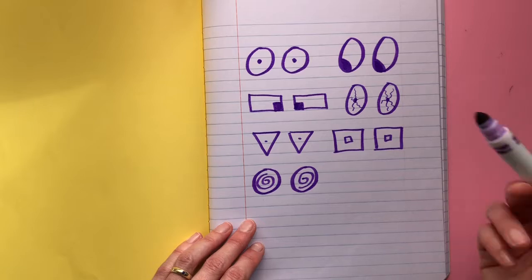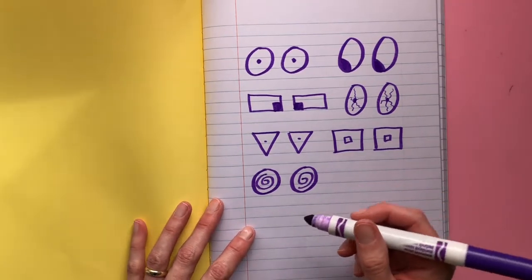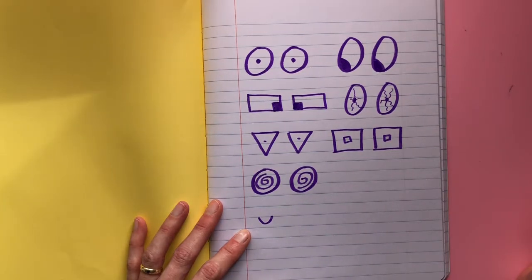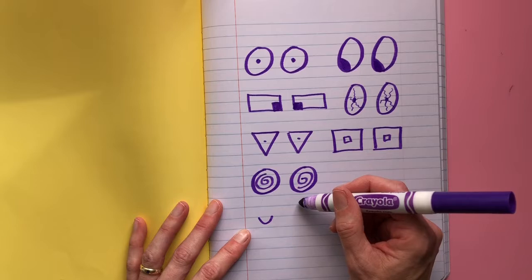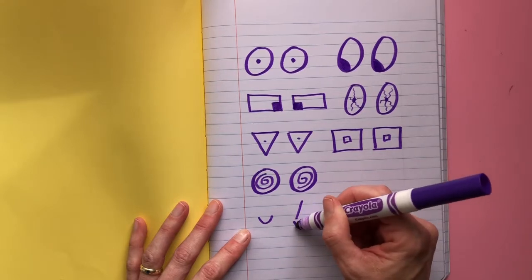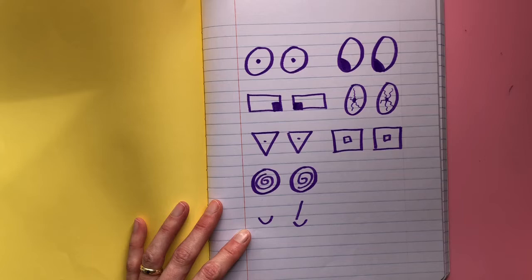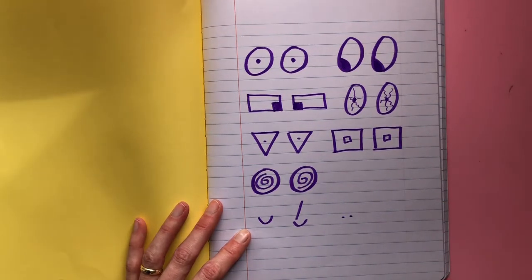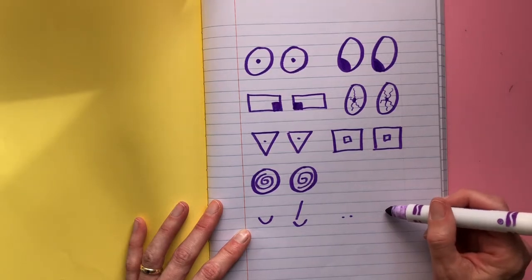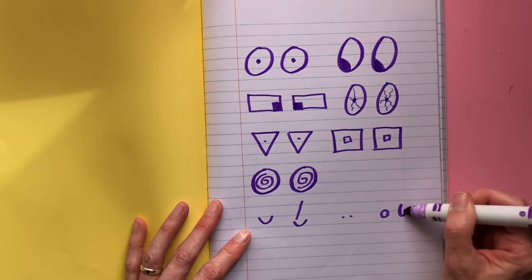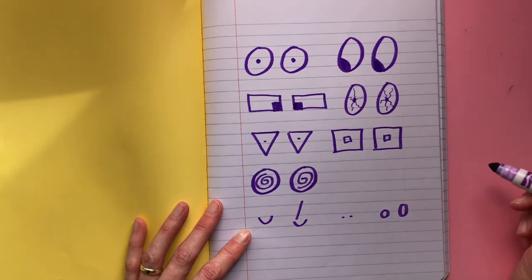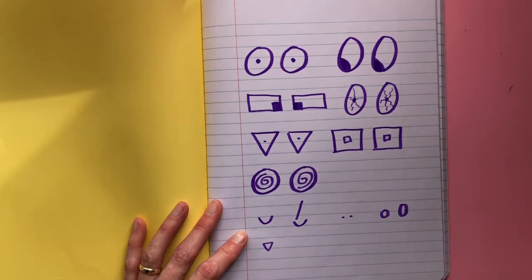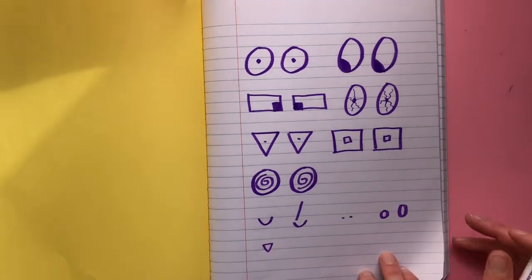Now for noses, you could do the same shapes, just make them a little bit smaller. You could do a nose like this, which I know looks a little funny, but you could do a nose that's a line and this, something like that. You could just do 2 dots for a nose. That's another way to do it. You could do a shape for a nose, like an oval or a circle. There's so many different ways to do noses. You could do a little triangle for a nose, depending on what you're drawing. So that's very easy to do the noses.